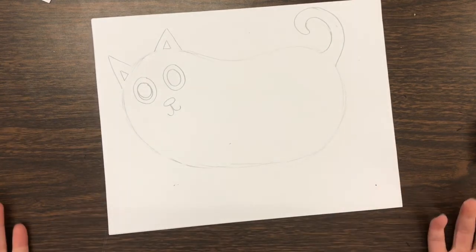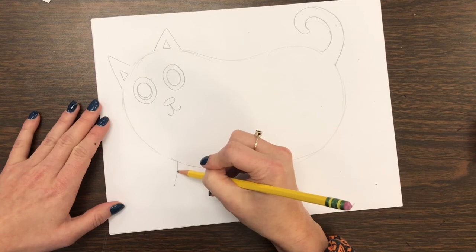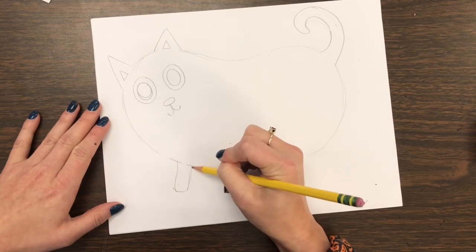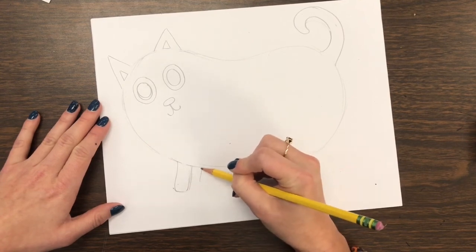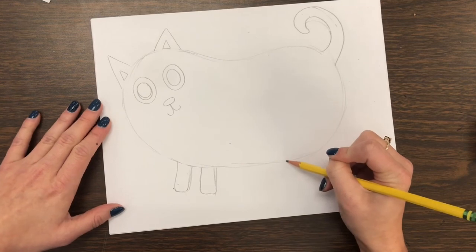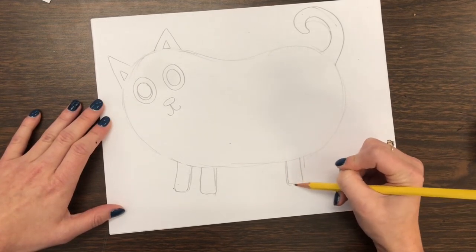So I need to draw my cat's legs because he's going to be walking. I'm going to make some rectangular shapes with curved edges for his legs. And cats need 4 of them. And Angie Rozelaar's cats typically have these little short legs.